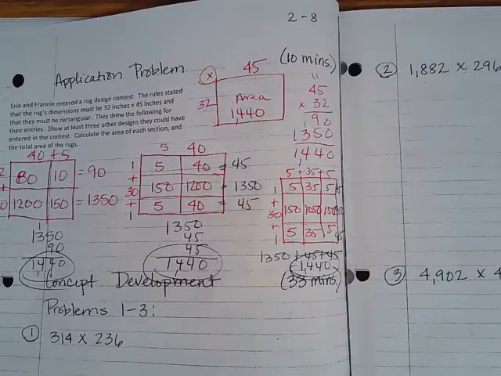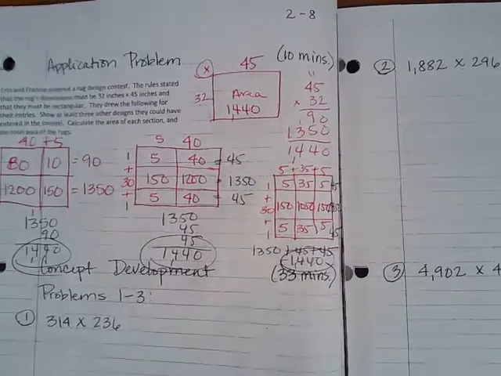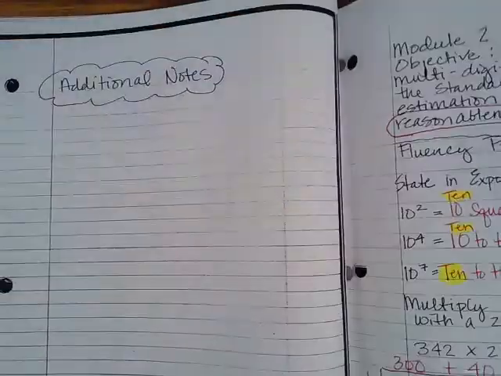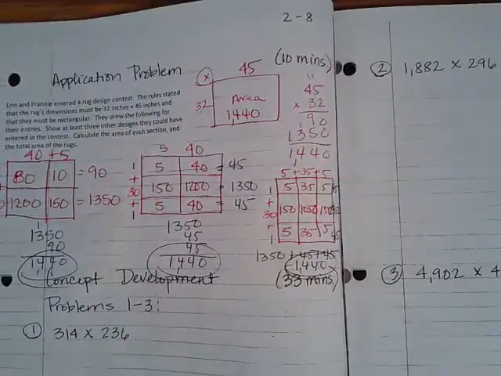Okay. So that ends our fluency for Module 2, Lesson 8. And now we're moving on to concept development.